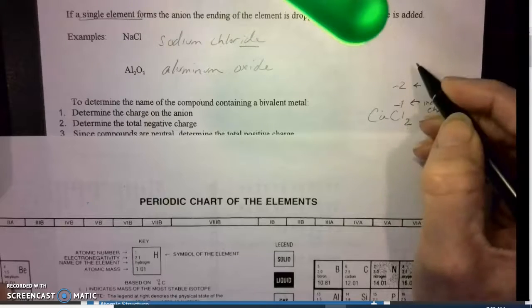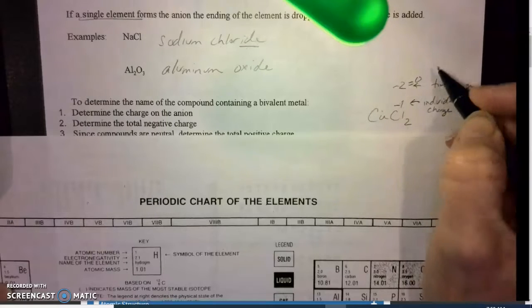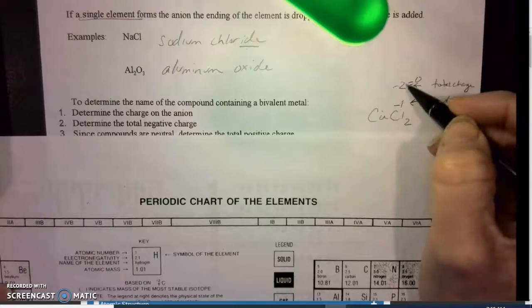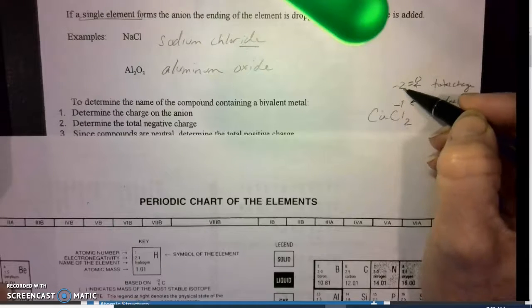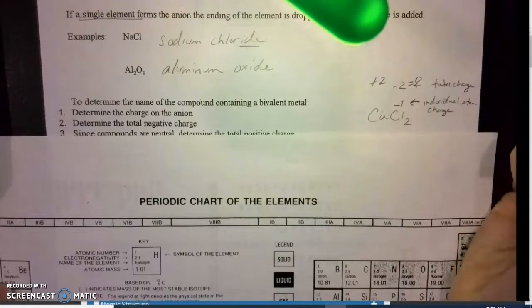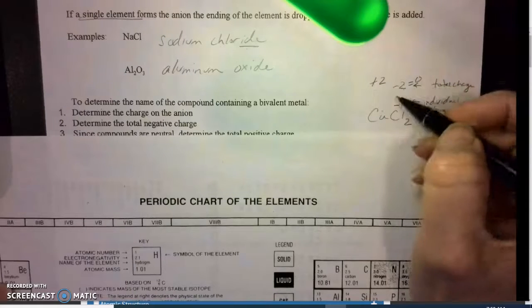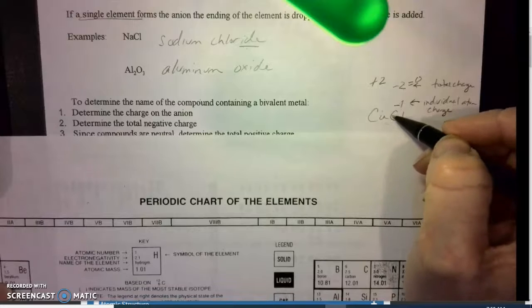Compounds have to be neutral because of the law of conservation of matter. The number of electrons lost has to equal the number of electrons gained. So if chlorine is picking up a total of 2 electrons, copper has to be losing a total of 2. Then I look here for my subscript. Okay, there's nothing here, so that means there's 1.